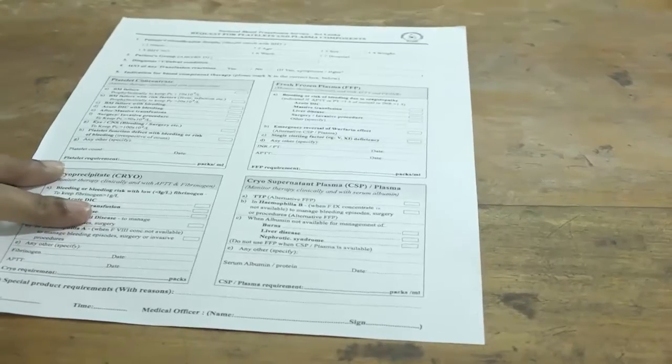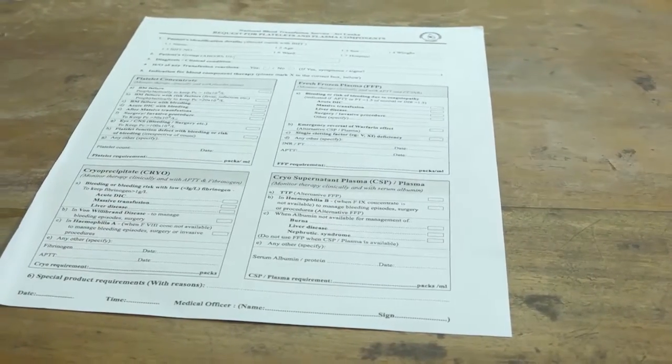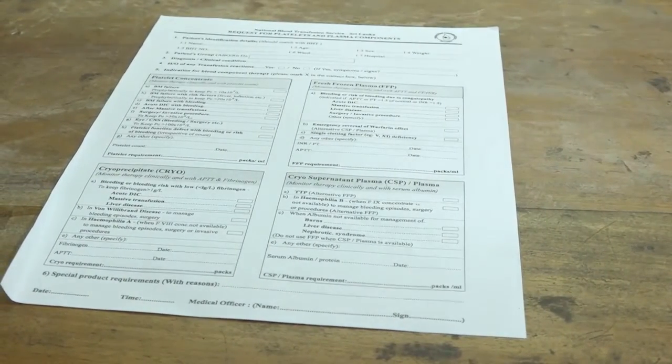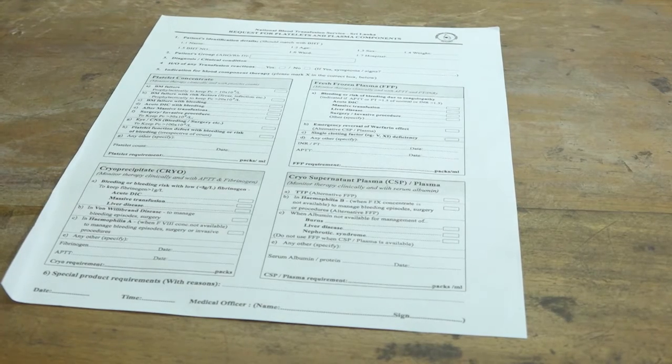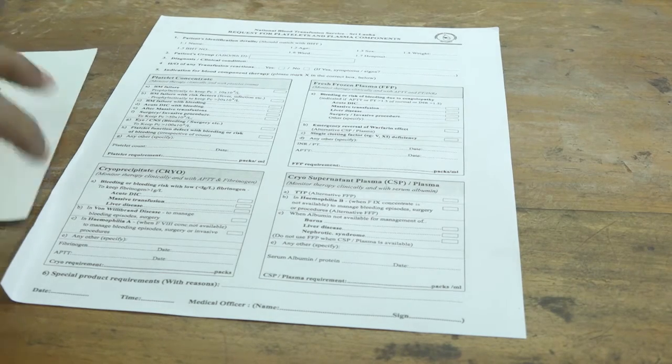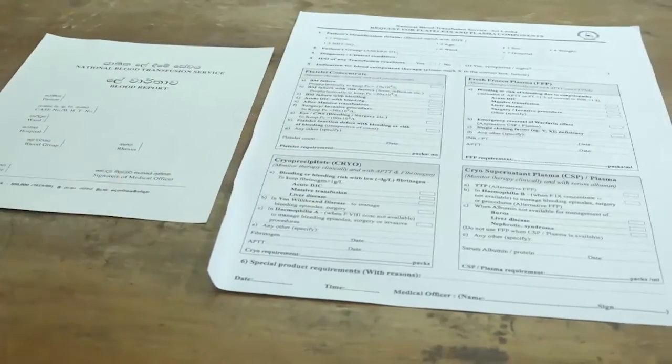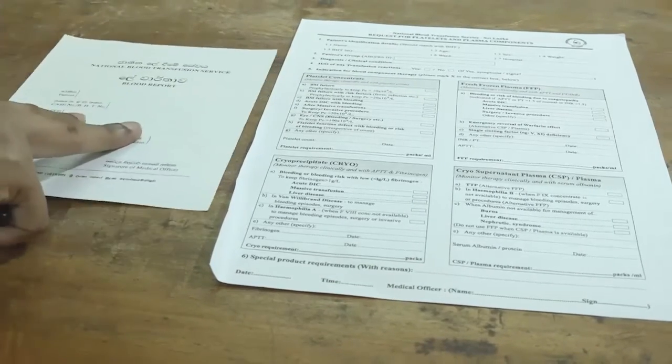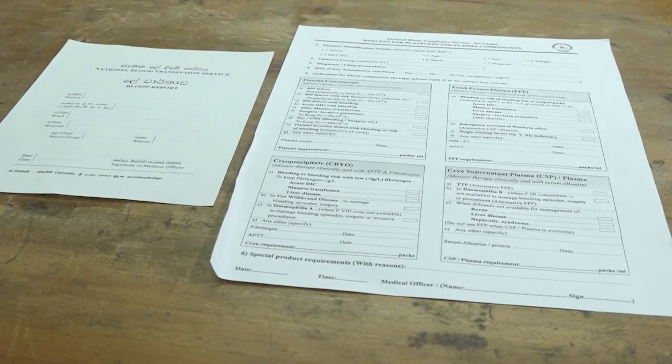When you are requesting platelets or plasma components, you have to fill in this form and send it to the blood bank. Because there is no compatibility testing done for platelets or plasma, but only group compatibility, you must make sure that the patient's blood group has been done prior to this and that the blood group report is available in the BHT.